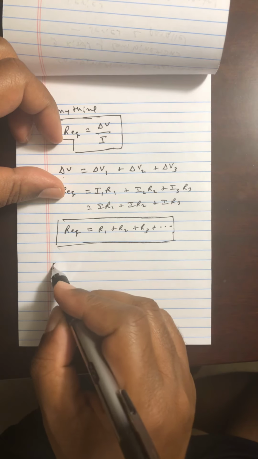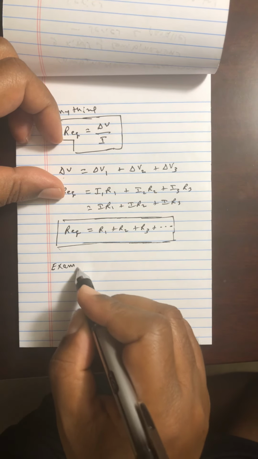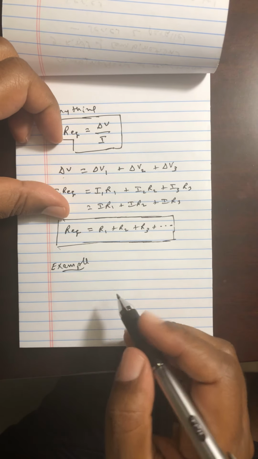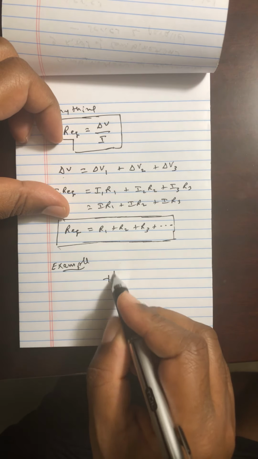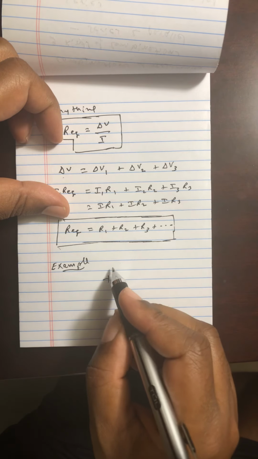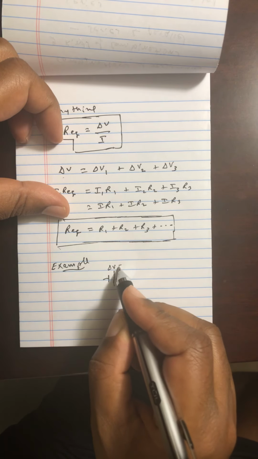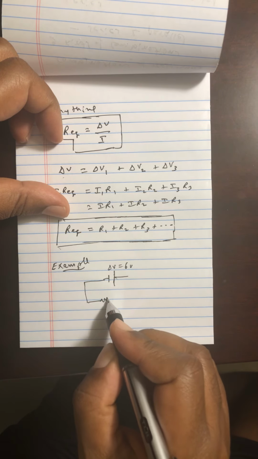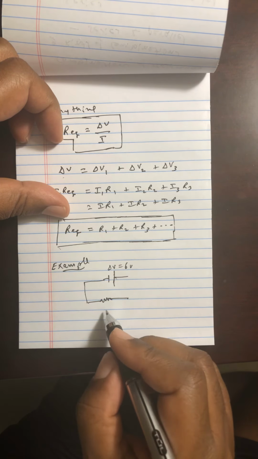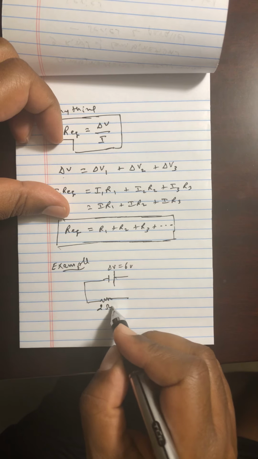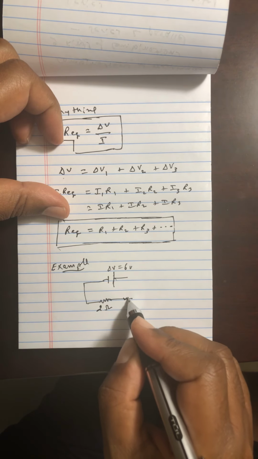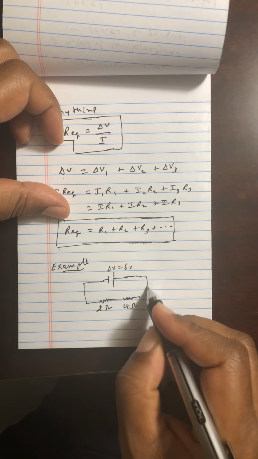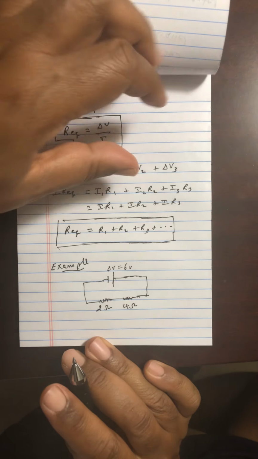Now let's look at an example. Suppose you have the following circuit. Let's say this is a 6-volt potential difference, okay? And then this connects to the following resistors. Let's say this is a 2 ohm resistor. Let's say this one is a 4 ohm resistor, okay?